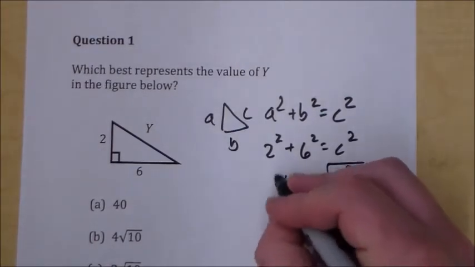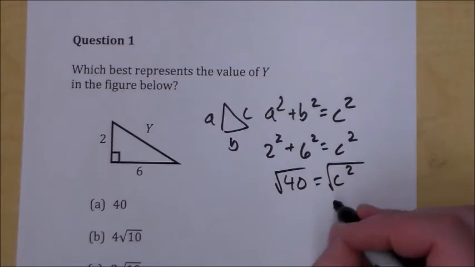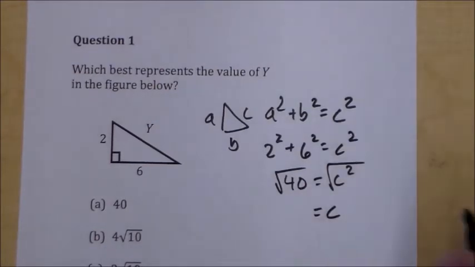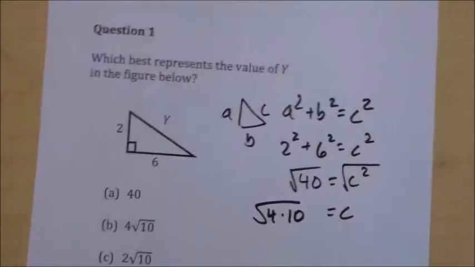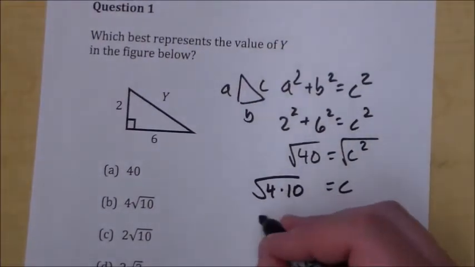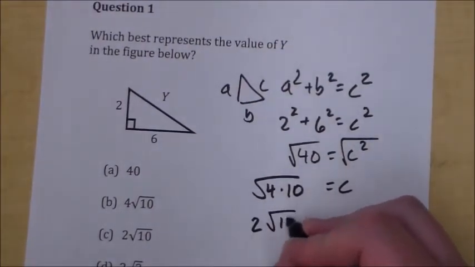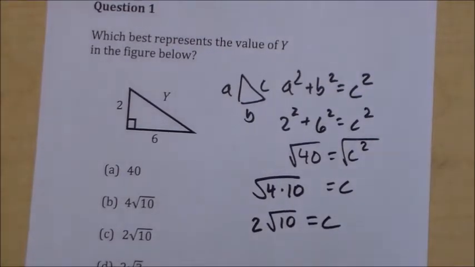Get the square root of each side. The square root of c squared is obviously just c. What's the square root of 40? Well, the square root of 40 is like the square root of 4 times the square root of 10, right? Square root of 4 is 2. Square root of 10 is the square root of 10. So there we go.